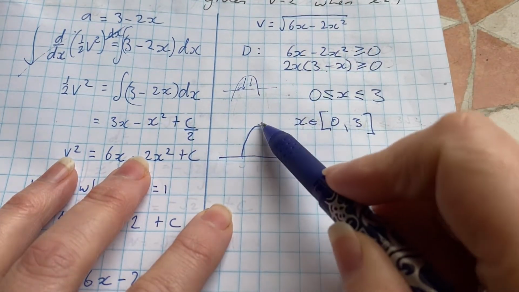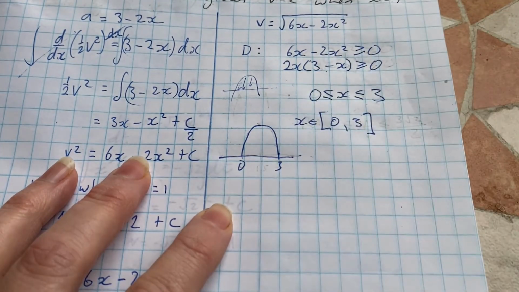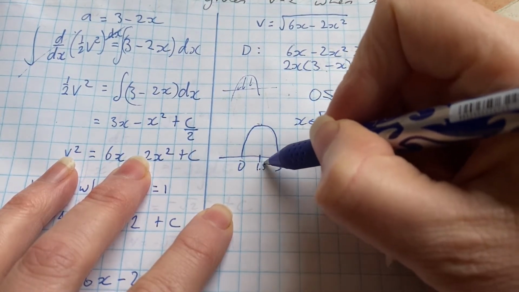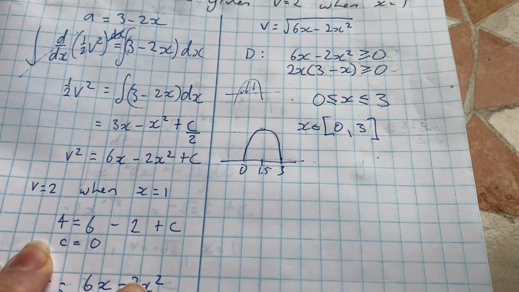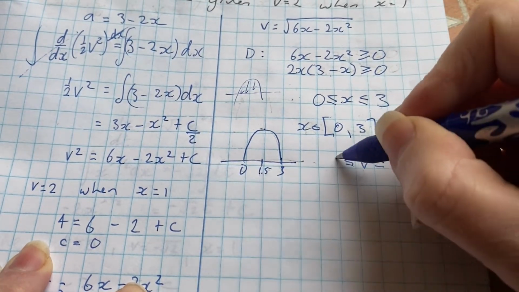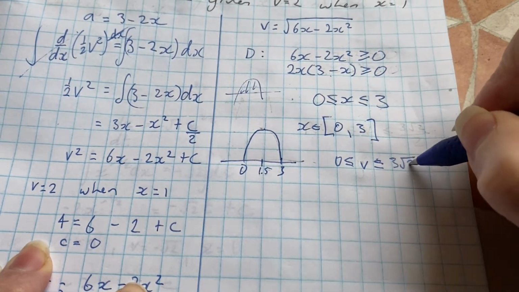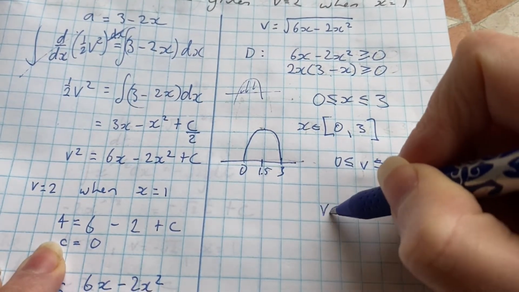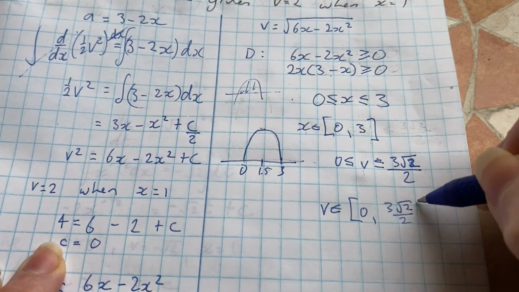So to find the range, we need to know the maximum and the minimum values there. That's 3 and that's 0. Remember, this is the velocity function, not the displacement function. So the maximum is going to happen at 1.5. You could, of course, differentiate the function to find the maximum value. But for the range of that function, velocity, the minimum, of course, is at 0. And if I plug 1.5 into the function, I actually get 3 root 2 on 2. So the v in interval notation goes from 0 to 3 root 2 over 2.